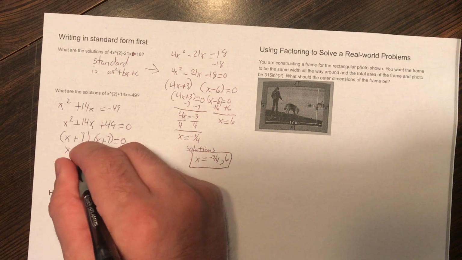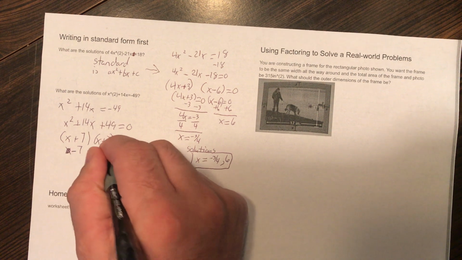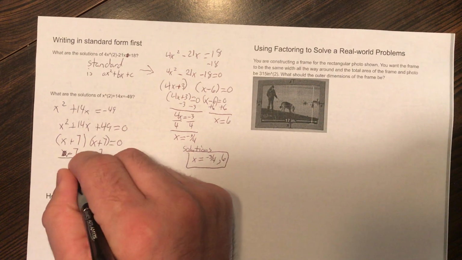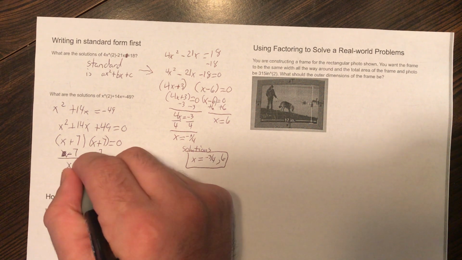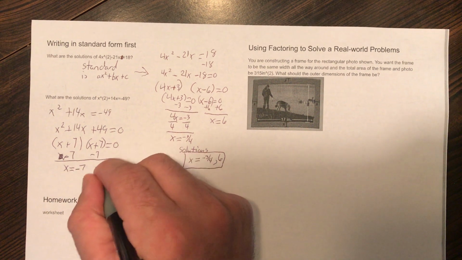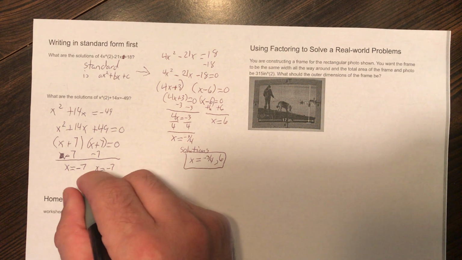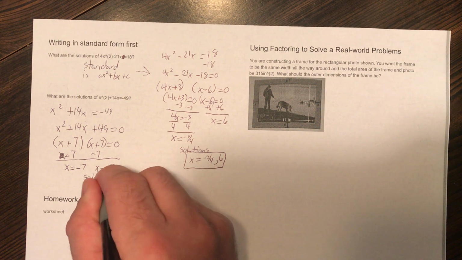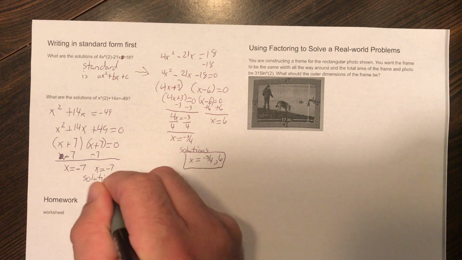You get x, we want a minus 7 from both of these. That would be if they're set equal to 0. So you're going to get x equals negative 7, and x equals negative 7. So, realistically, the only solution for this is x equals negative 7.